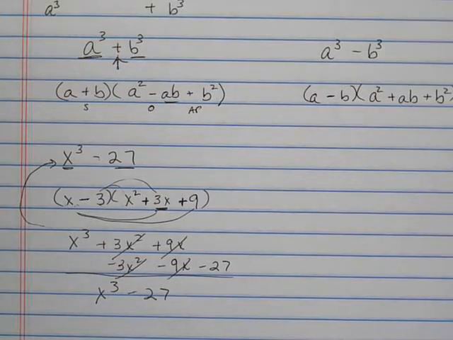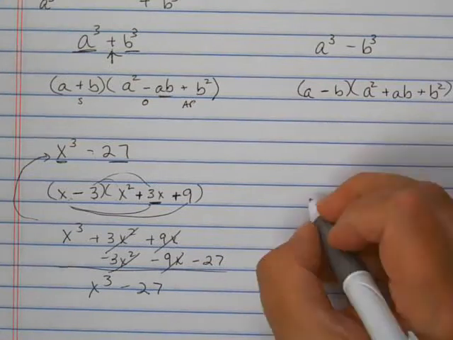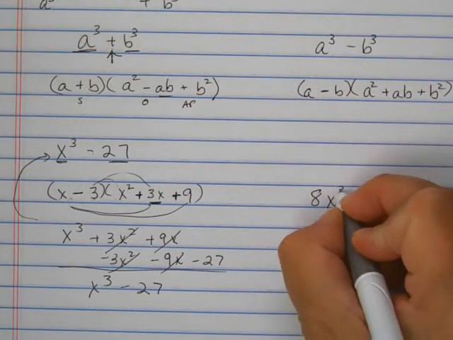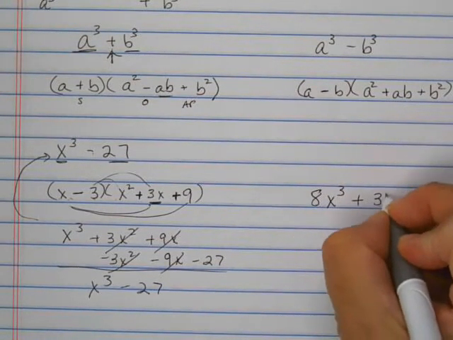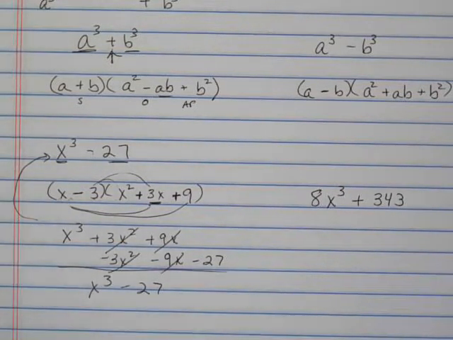I'll do one more with you. Let's do 8x cubed plus 343. So you're going to have to determine if that number 343 is a cube root. And I'm going to grab my calculator here and show you how to do that.